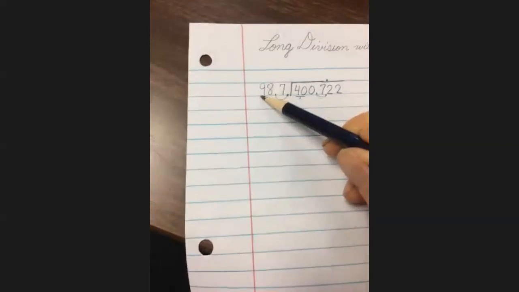In our divisor, look at the first number. In our dividend, look at the first 2 numbers. First number, first 2 numbers. And do that. Can 9 go into 40? How many times? 9 times what is close to 40?